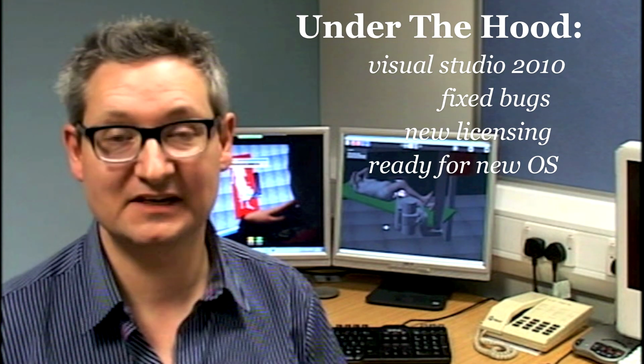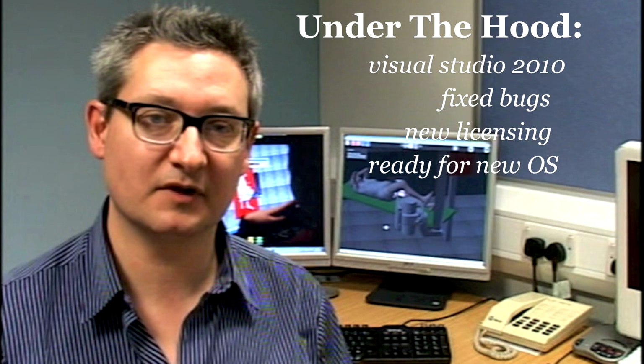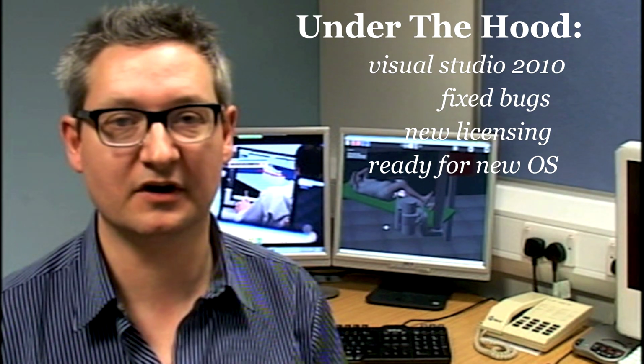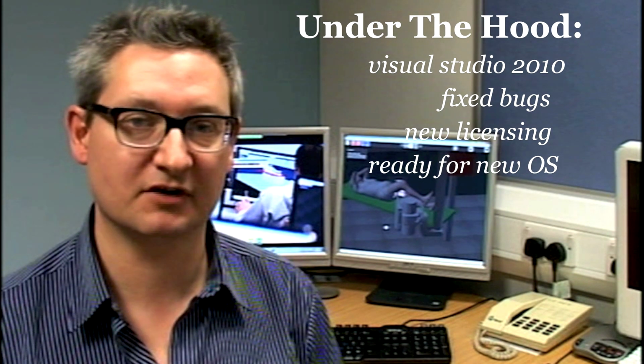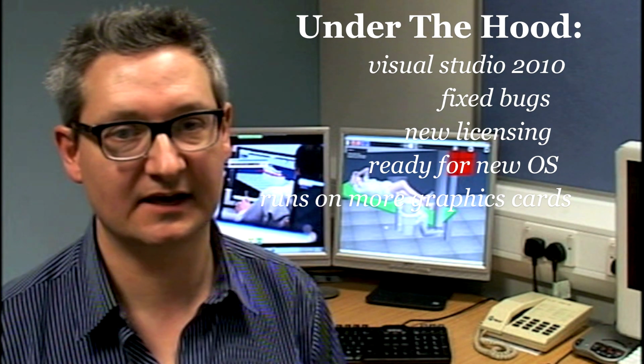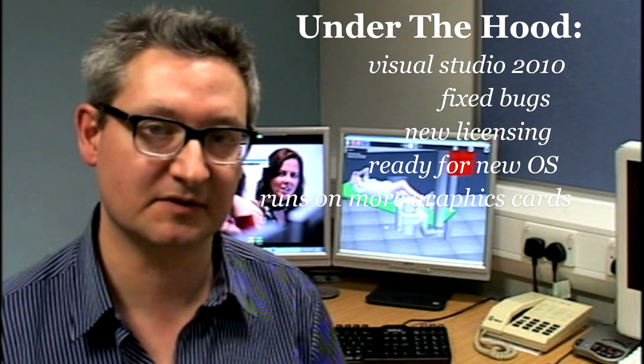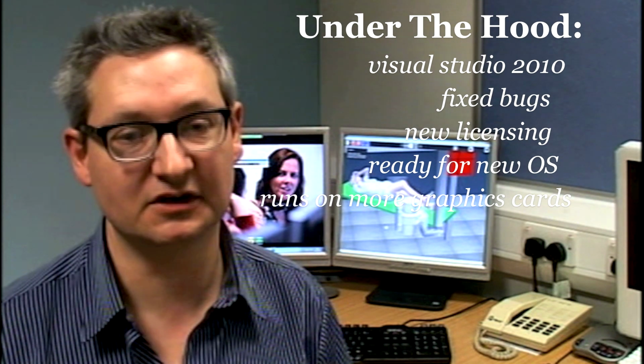And you'll be pleased to know one thing that will affect you is that it is more able to be supported by smaller and cheaper graphics cards, such as the Intel embedded chipsets and some of the others. So the cost of hardware to run our software will actually be reducing. So that's really good news.